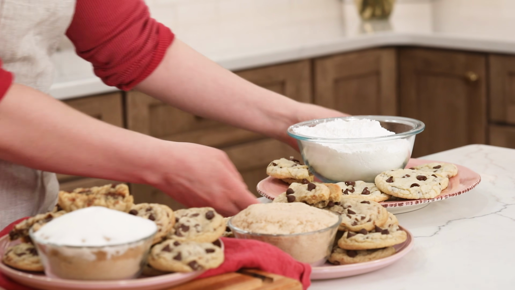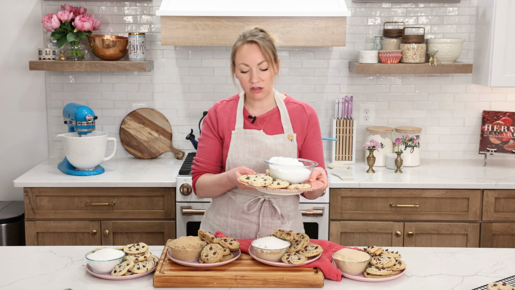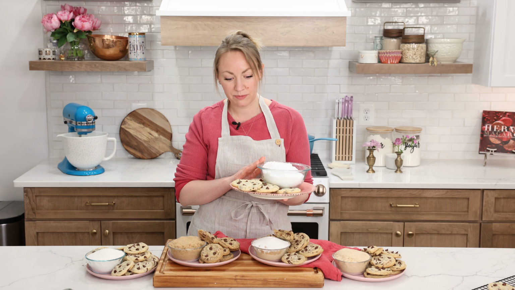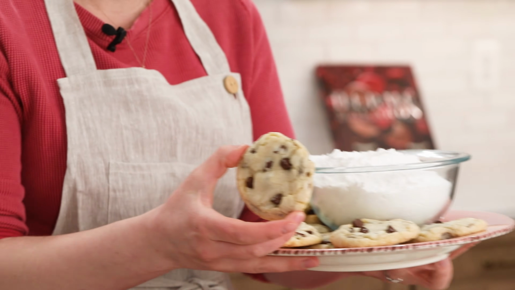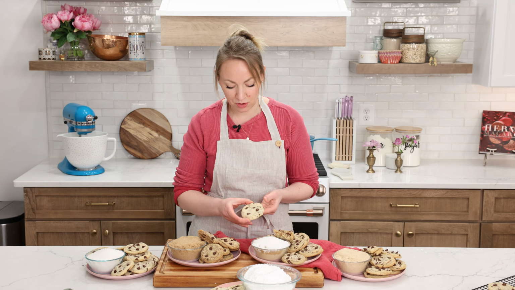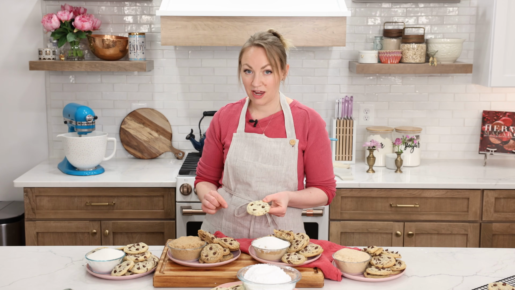Last up was our fun experiment. Like I said, nobody really makes chocolate chip cookies with powdered sugar, at least not 100% powdered sugar. But I wanted to try something a little bit different. These cookies were a wild card. Honestly, they spread more than I expected them to.